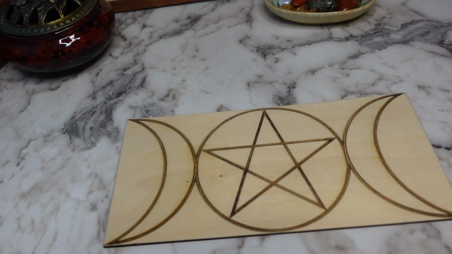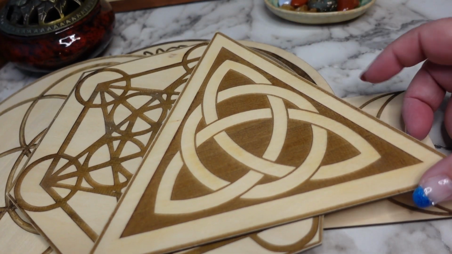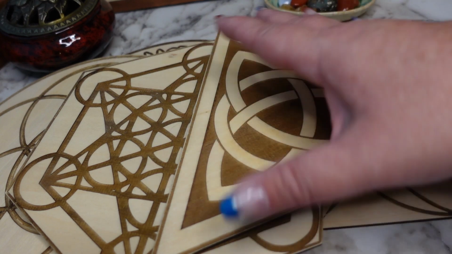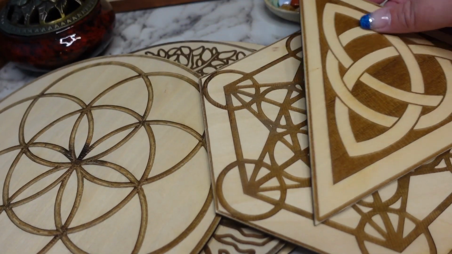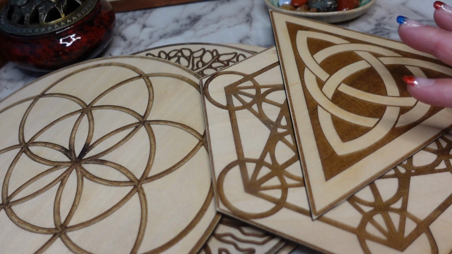So like I said, there are so many more designs, and there aren't any rules on which one you're supposed to use for specific things. The information I gave is just a general starting point. The sacred geometry of a design is what helps the crystals send out their energy and amplify their energy.